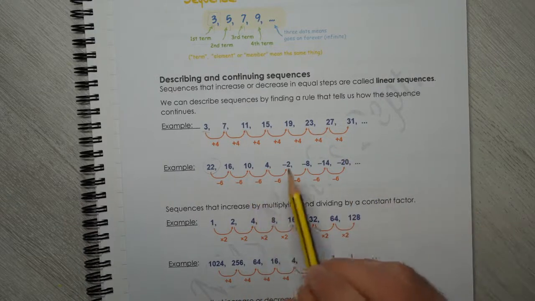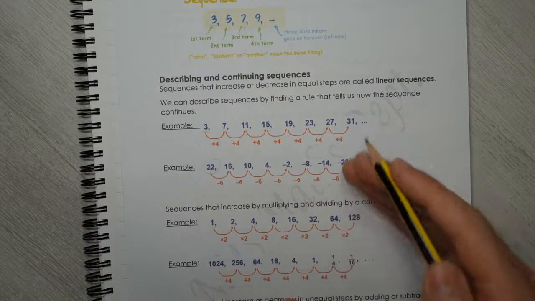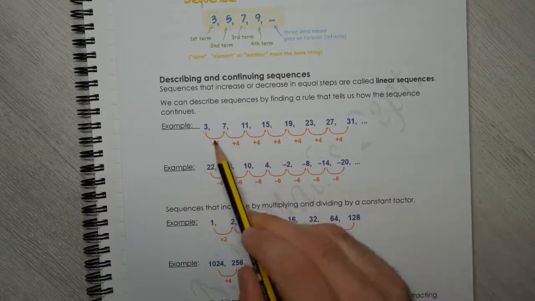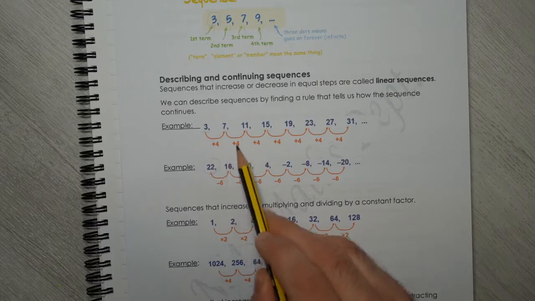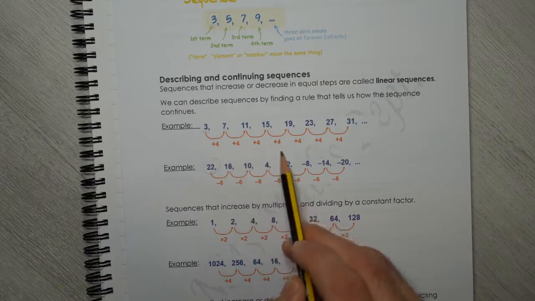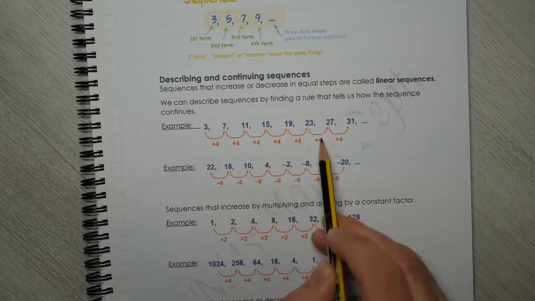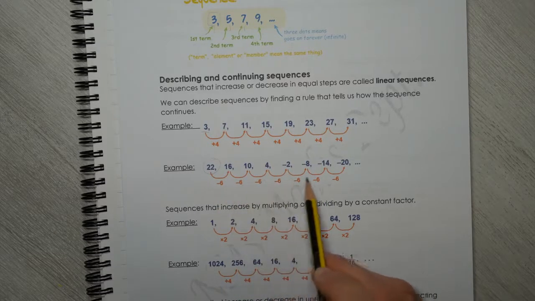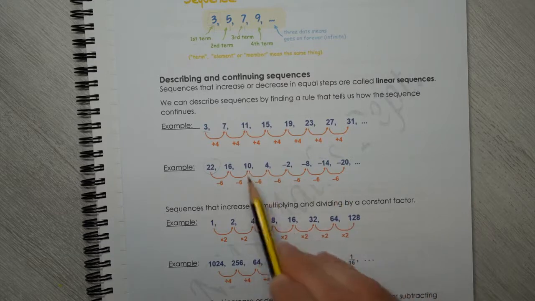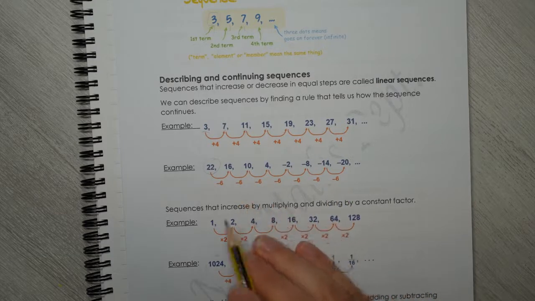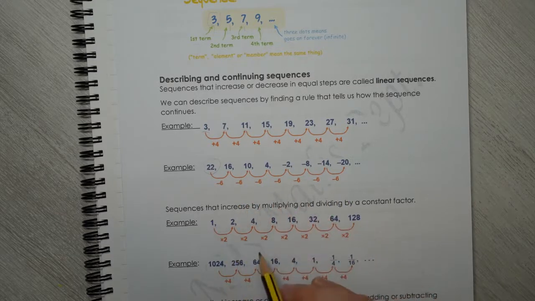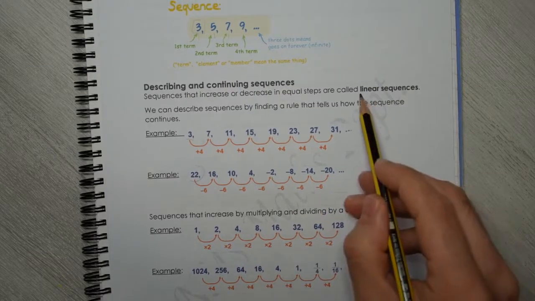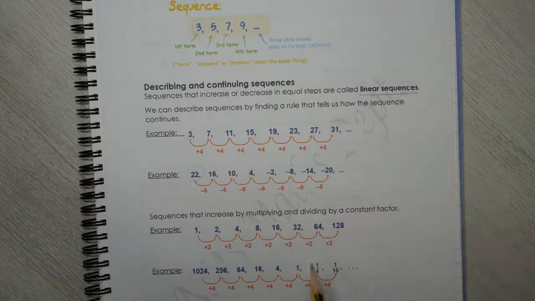When the sequence is increasing or decreasing in equal steps, for example here we are always increasing by 4, and here we are always decreasing by 6, that sequence is called a linear sequence.